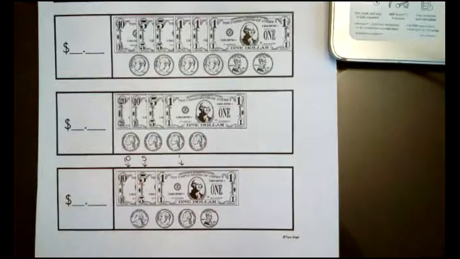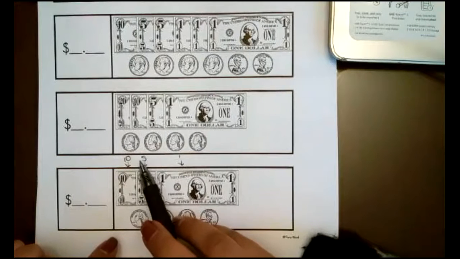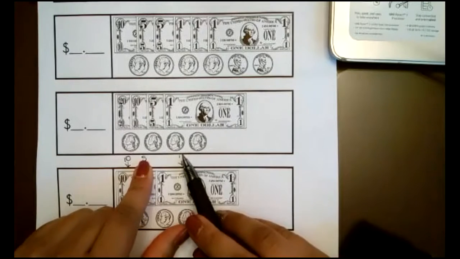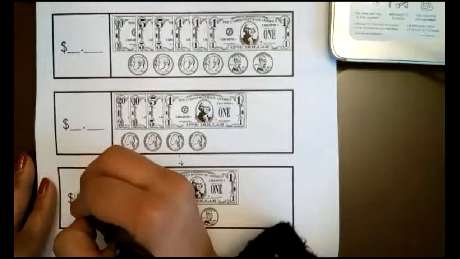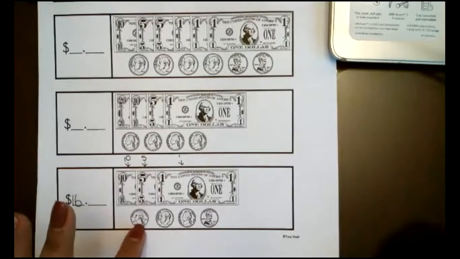So first we're going to add our dollars first, okay, friends? We're adding our dollars first from greatest to least value. All right, so 10 plus 5 is 15, plus 1 is 16. So I know that I am going to have $16. Remember, dollars are to the left of our decimal. Now we need to count our coins.